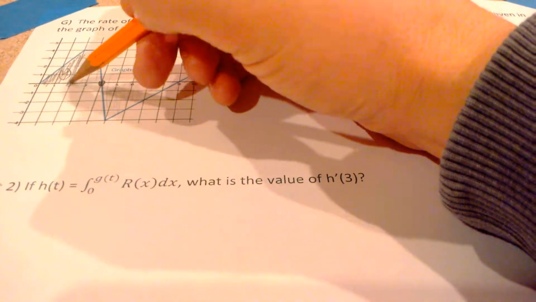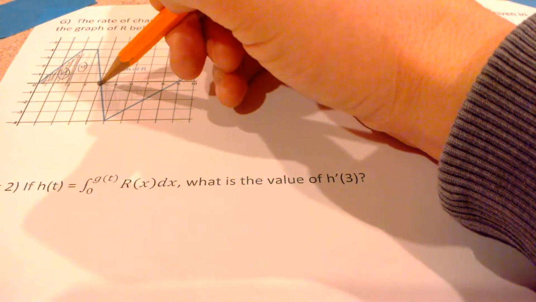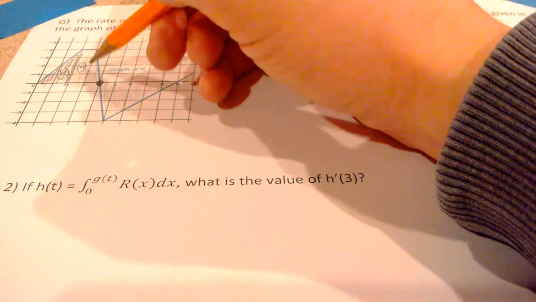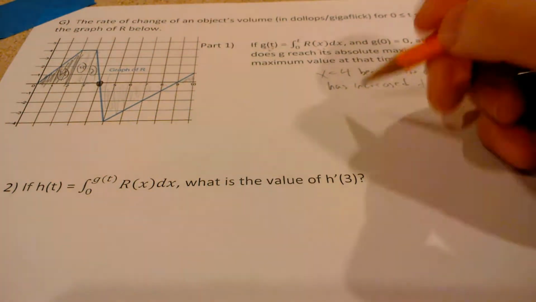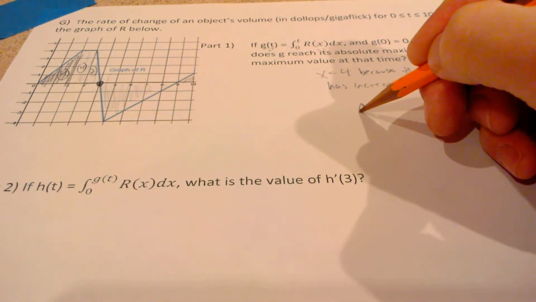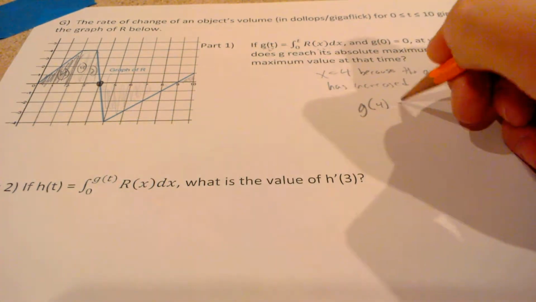Then we have this rectangle that has another area of 4. And then we have this triangle that is 1 by 4 over 2, which would be 2. So we've accumulated 4, 8, 10. We could say G of 4 is 10.